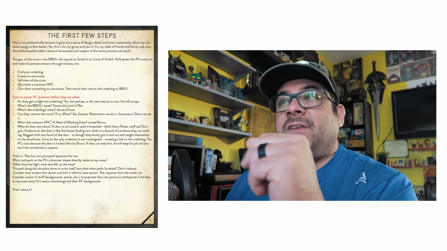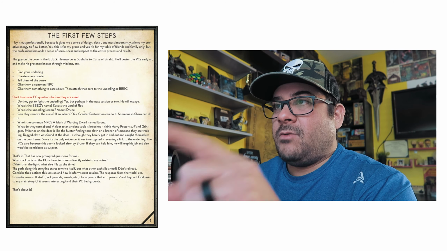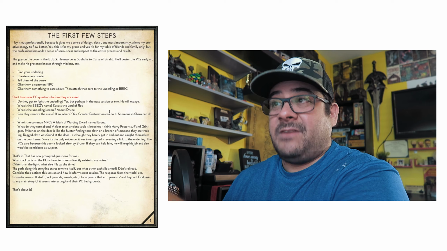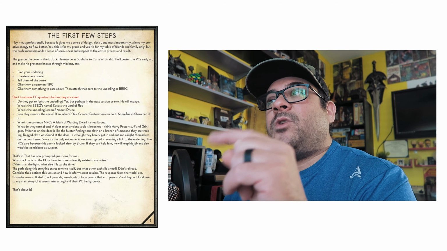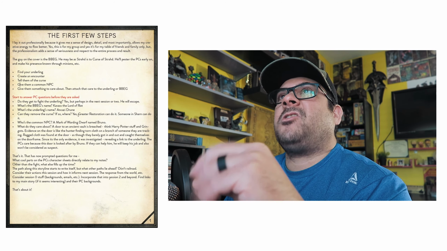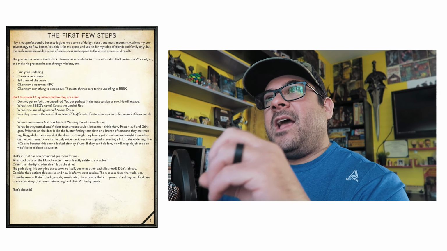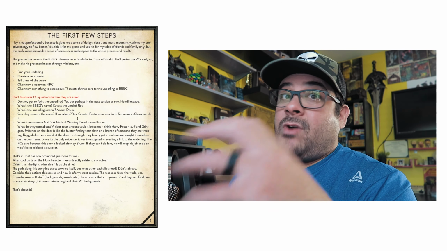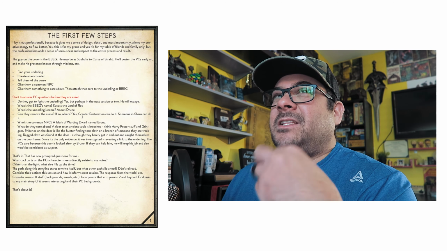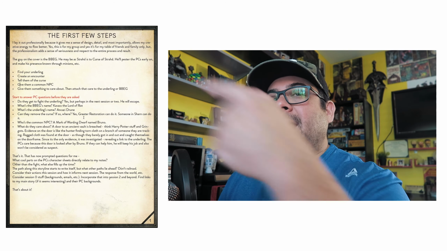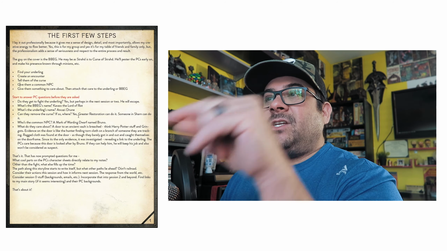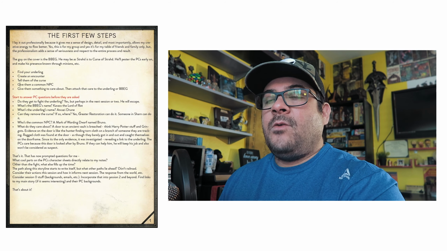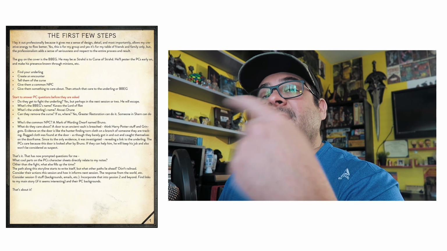Can they remove the curse? If so, where? Yes, they can. Greater Restoration can do it. That's going to be a big question they're definitely going to ask. Where? Someone in Sharn can do it. I might want to have them start about 100 miles from Sharn. That way, 100 miles, when you're at level 1 and they maybe don't have any mounts and they're just traveling by foot, it lets them know that there's some hope out there, but you're not going to get to Sharn and you're not going to get to the resources necessary to remove your curse within the next session or 2. This is going to linger for a while.